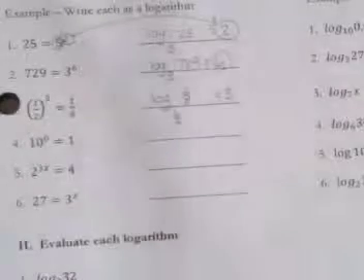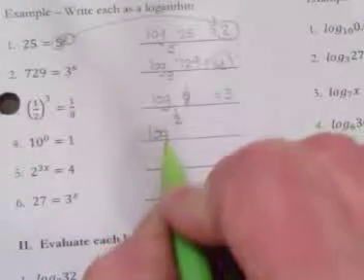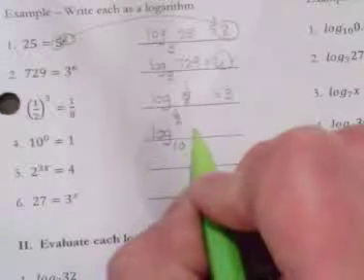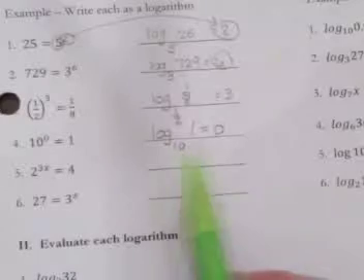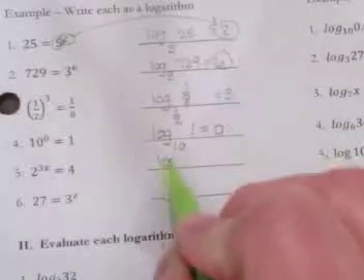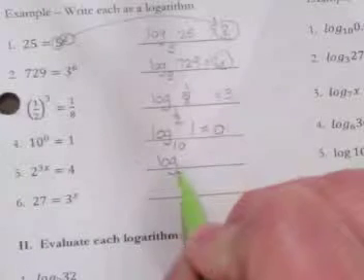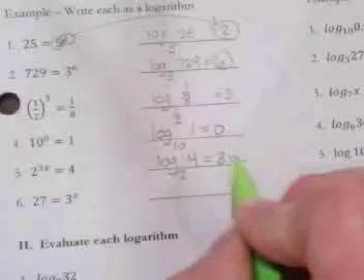Let's do the last few, and then I'm going to show you how to evaluate them in your calculator. Log base 10 of 1 is 0. Says 10 to the 0 power is equal to 1. Log base 2 of 4 is equal to 3x.